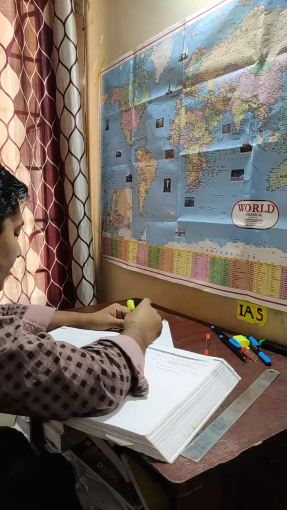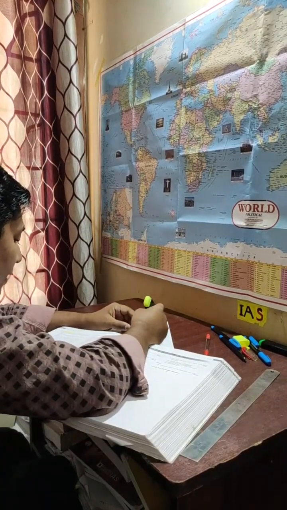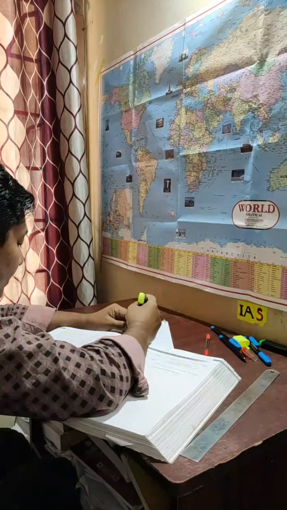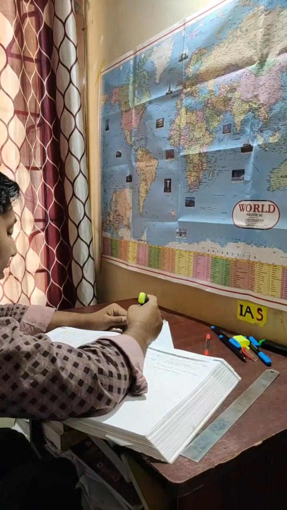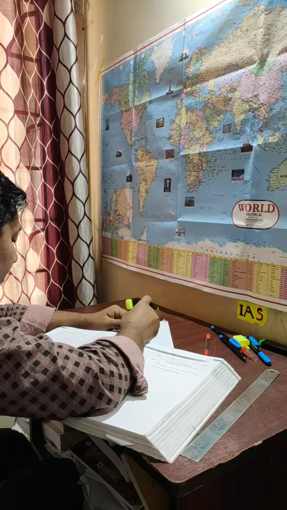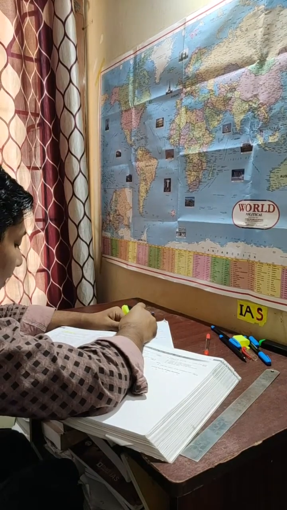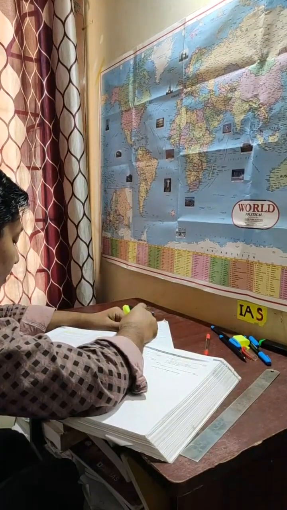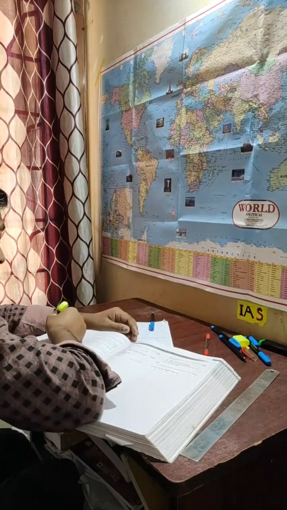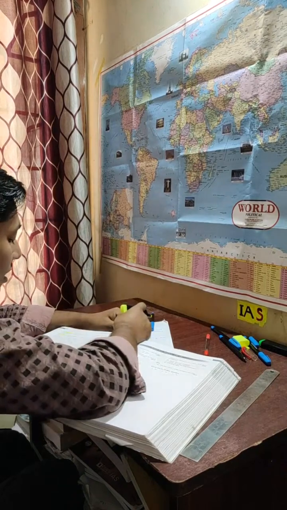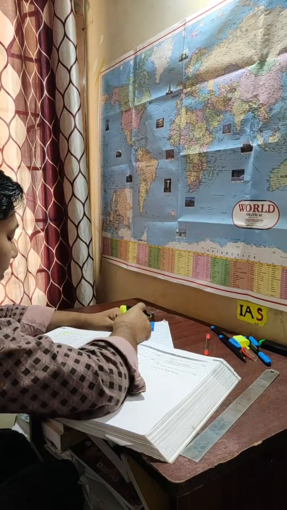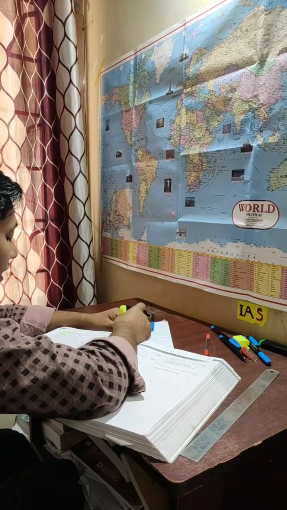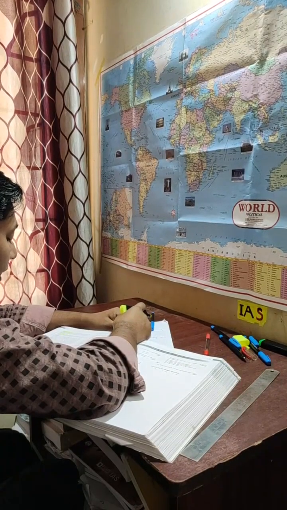Maharashtra, 1960. At the time of independence, Bombay province covered a large part of western India. In 1960, the states of Maharashtra and Gujarat were formed as independent states. Gujarat, 1960. Part of the Bombay Presidency in British India, Gujarat was separate and was formed as an independent state in 1960.